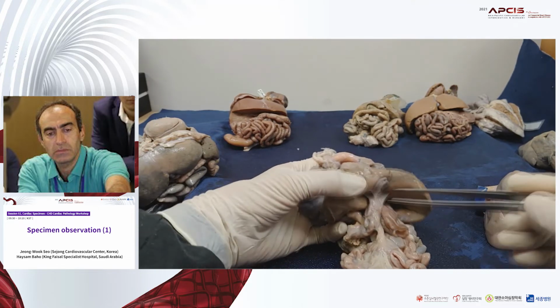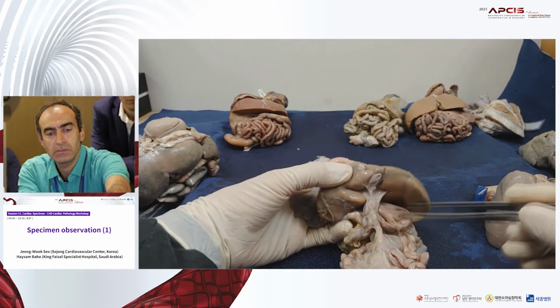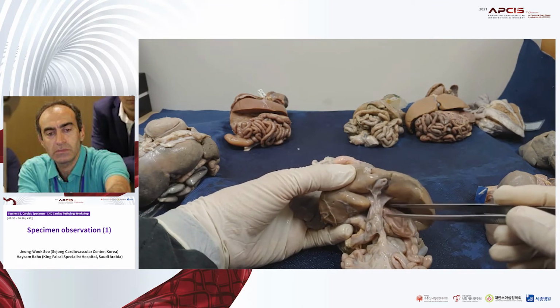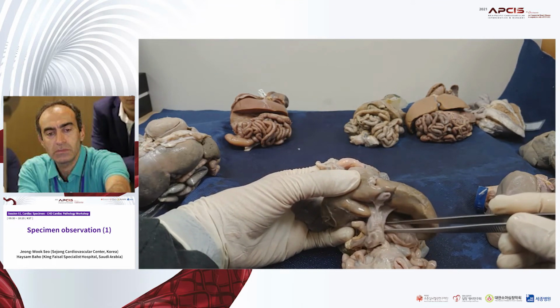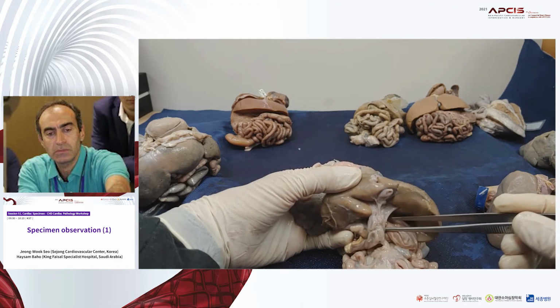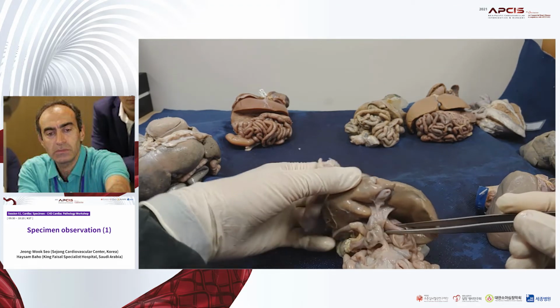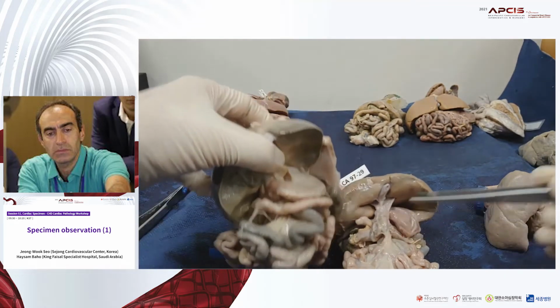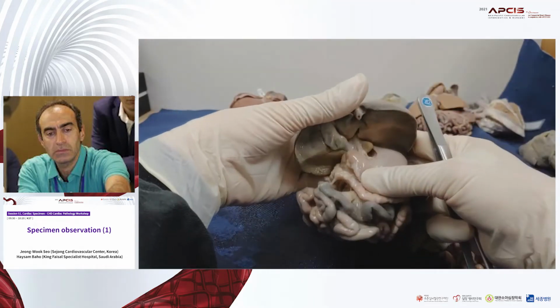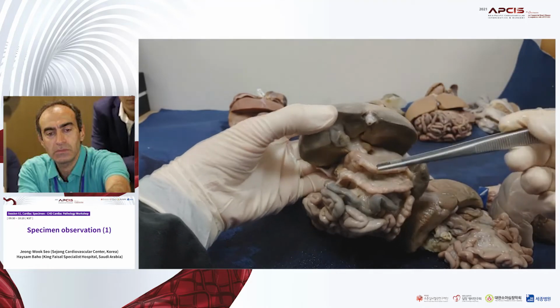Look at the stomach, although it is on the left normally, however, the duodenum, which is here, courses behind the portal vein, which is abnormal. This is not the normal relationship between the duodenum and the portal vein. Look at this normal structure here to see the normal relationship.